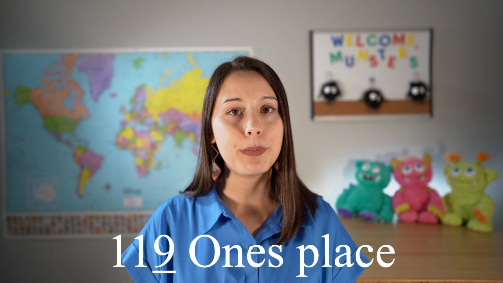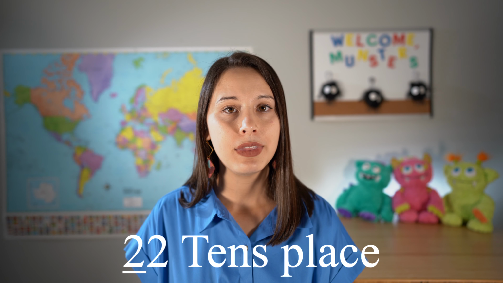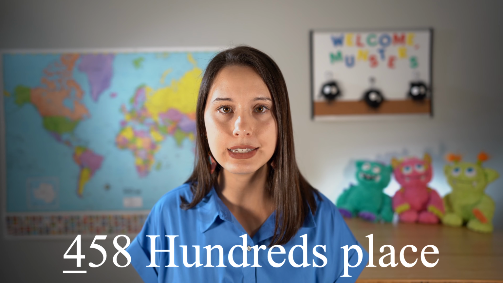The next number that we see is 22. What is the value of the first 2? What place is it in? It is in our tens place. The next number is 458, and what place is the 4 in? The 4 is in our hundreds place.